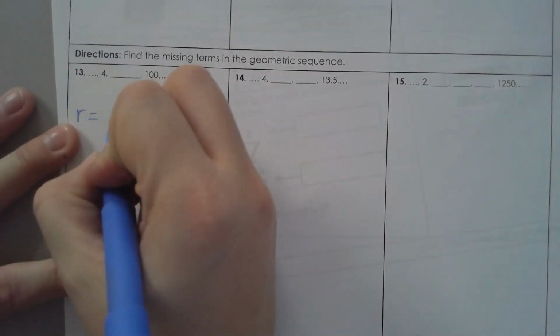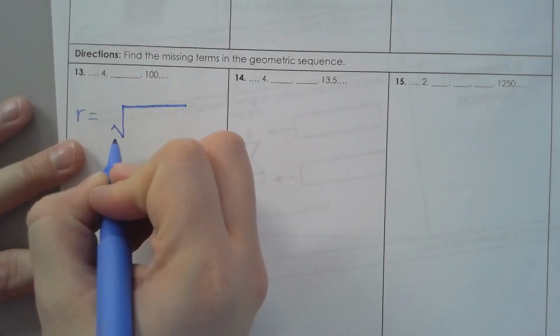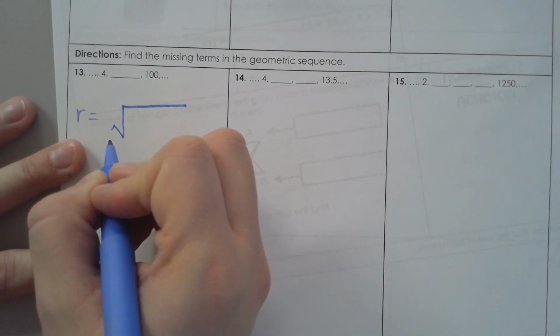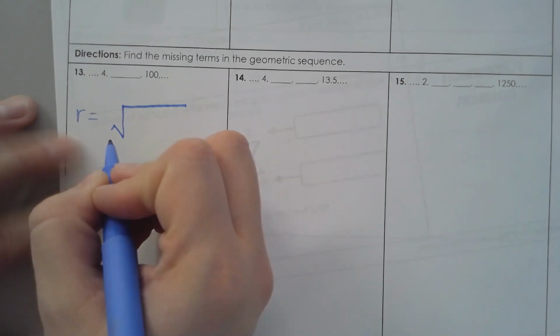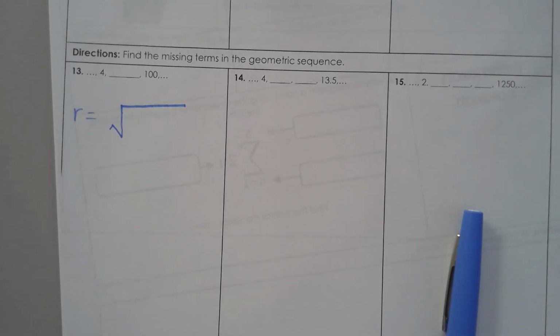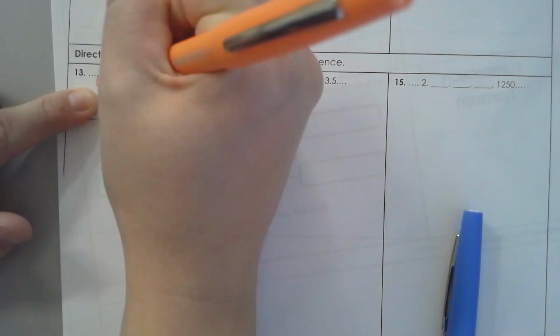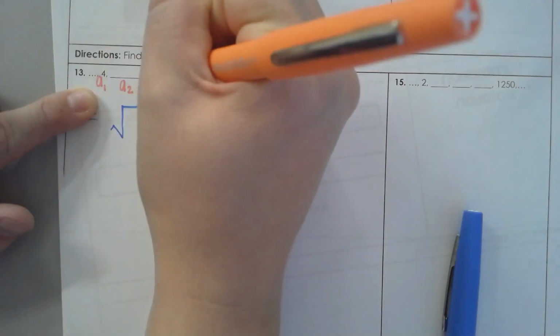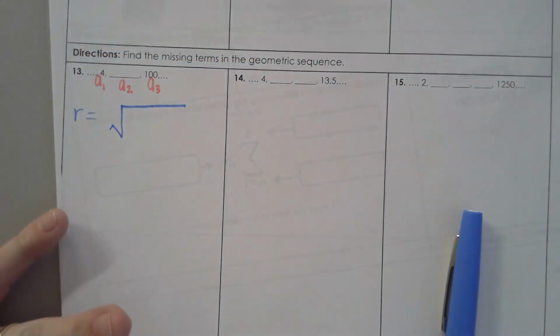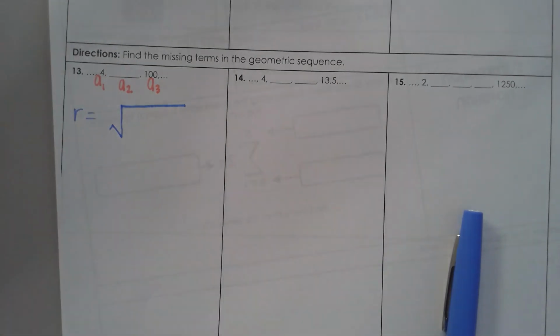It's going to be some kind of root, like a square root, a cube root, or something. And so to know what kind of root it is, we have to label. This would be A1, A2, and A3. We label just like that on the arithmetic sequences.